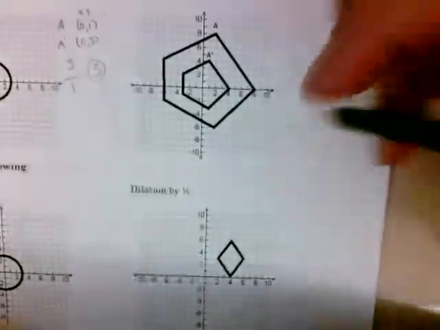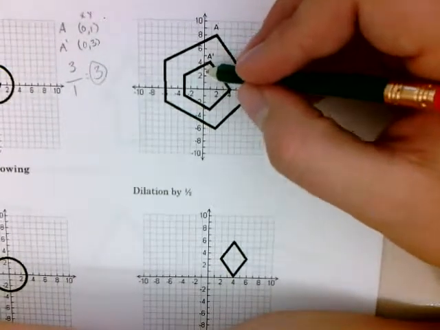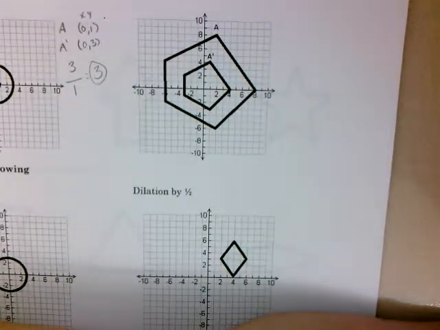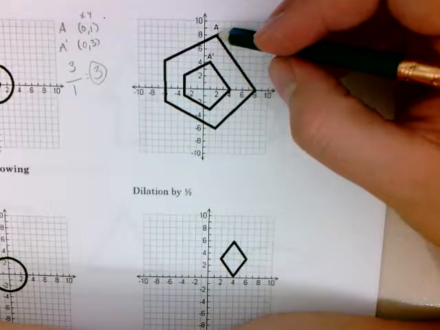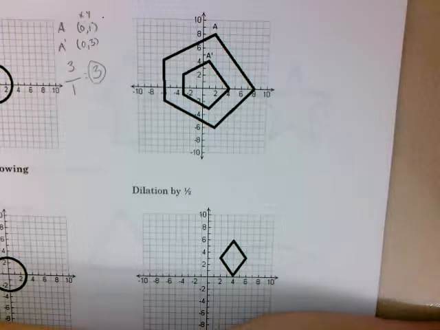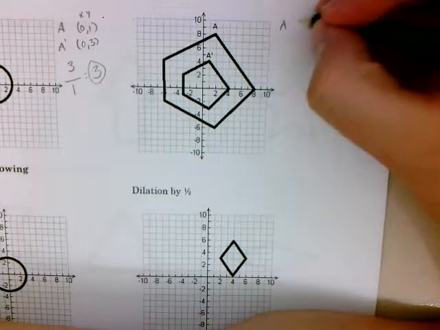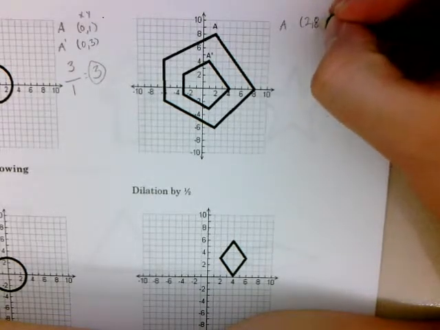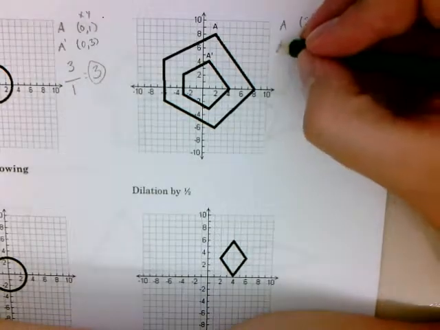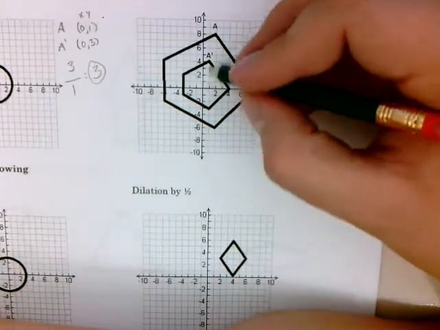This next one, it's going from big to small. So this is what we have to do. We have to check this out, which is, this is at what? 2, 8. So A is at 2, 8. A prime is at 1, 4.